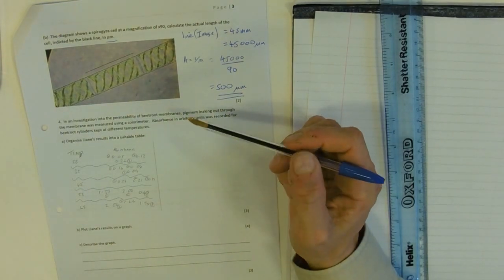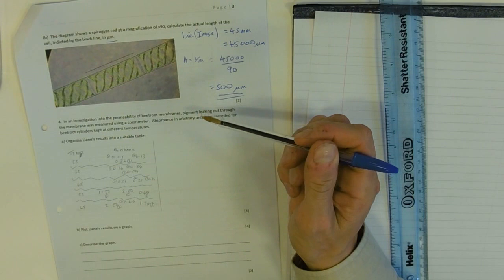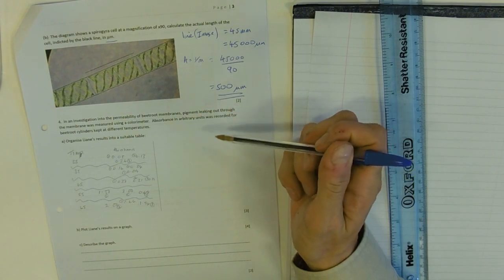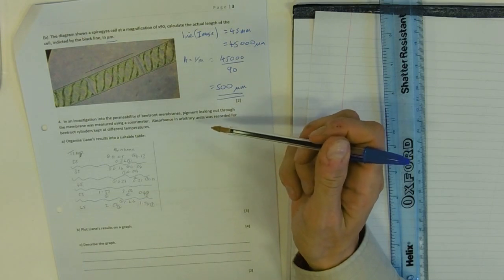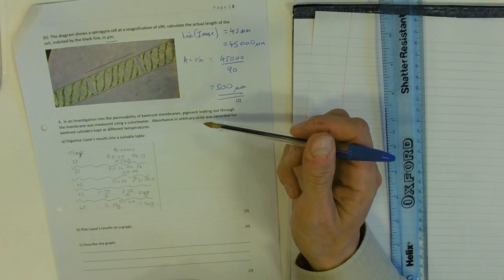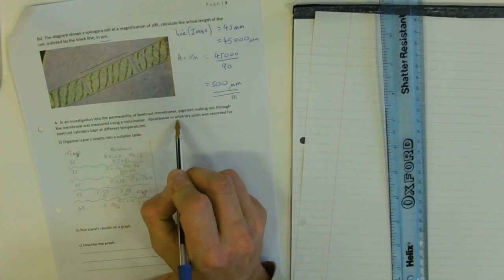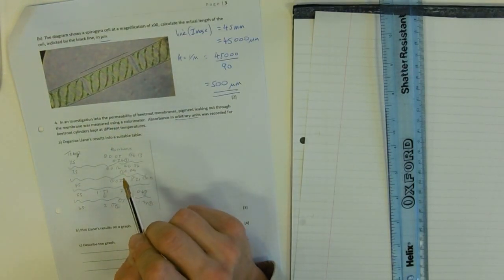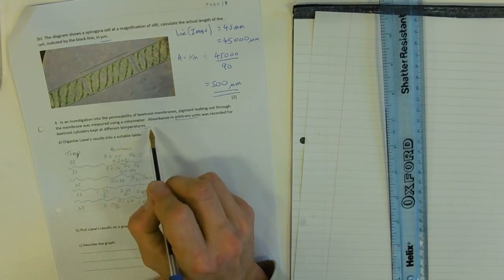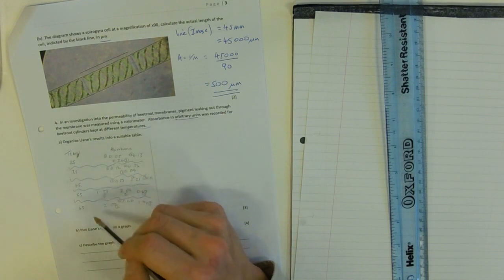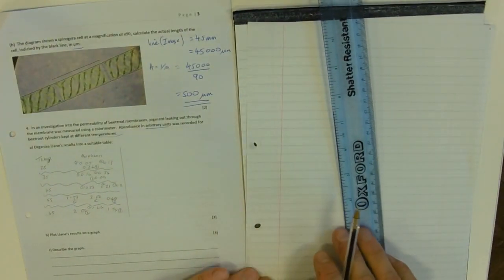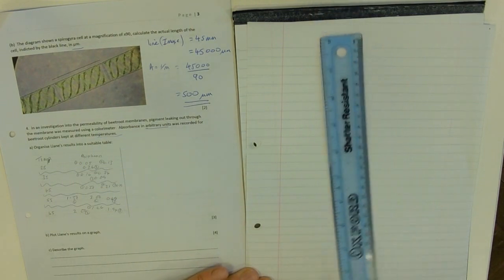Question 4. In this investigation, we've got permeability and pigment leaking out, and we're measuring using a colorimeter. You've used a colorimeter in your induction, and we measured absorbance. And the units of absorbance, it says arbitrary units, and we've got different temperatures. Okay, it doesn't say what the units of temperature is, but I think we know what that's going to be. Let's plot Leanne's results on a graph.